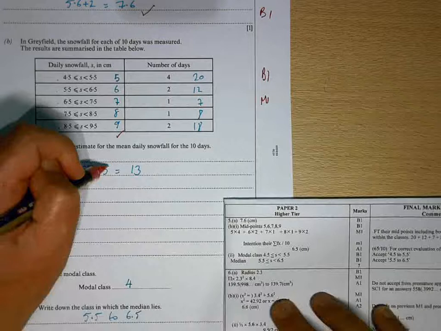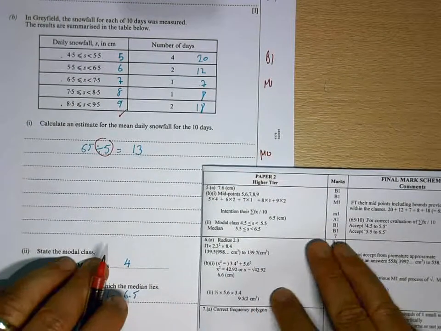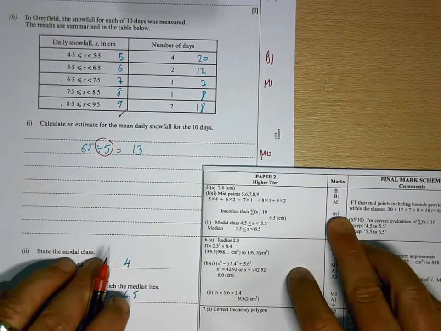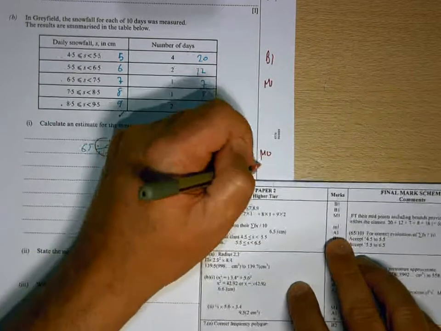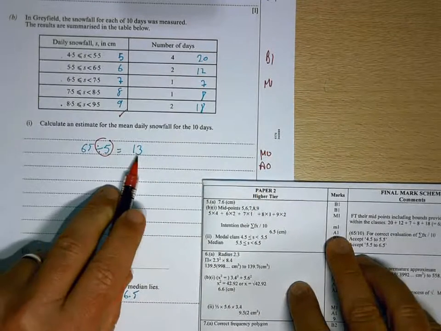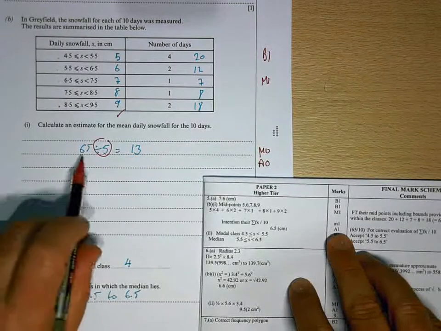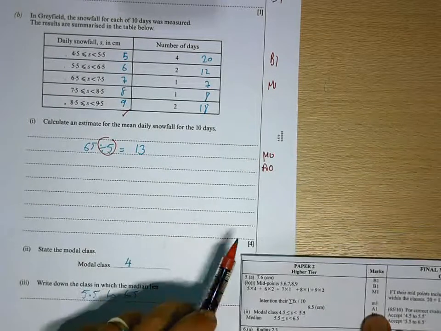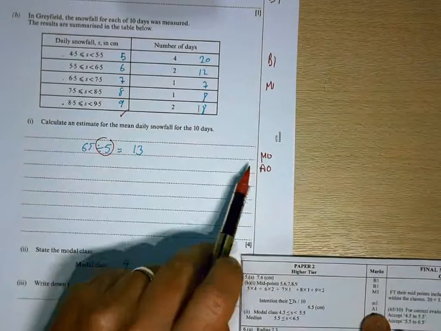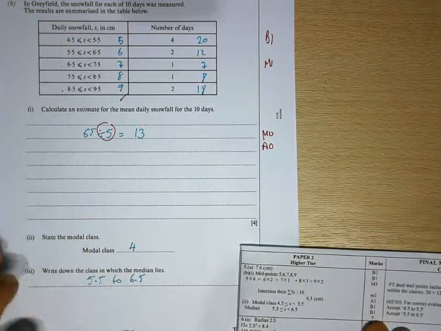So that is wrong, so they would lose that method mark there, and then they would also lose the answer mark, because that couldn't be right from an incorrect intention, from dividing by 5 instead of that. So for these 4 marks here, this person has scored 2 out of 4. Lost 2 marks because of that divide by 5.